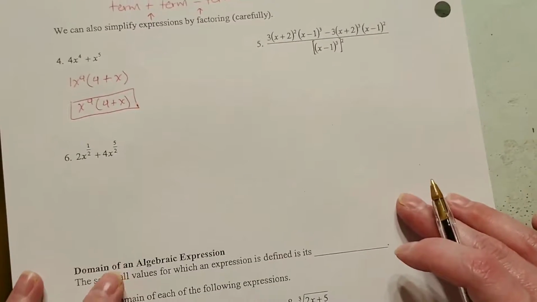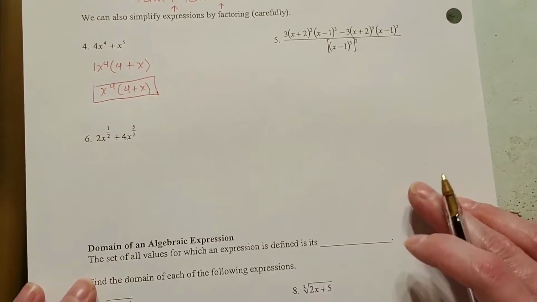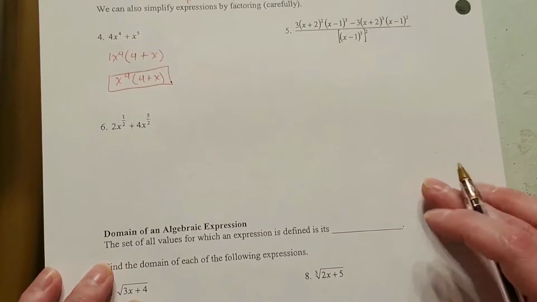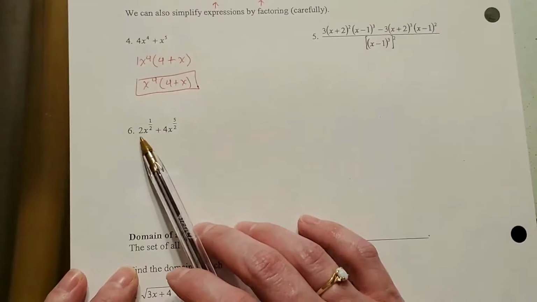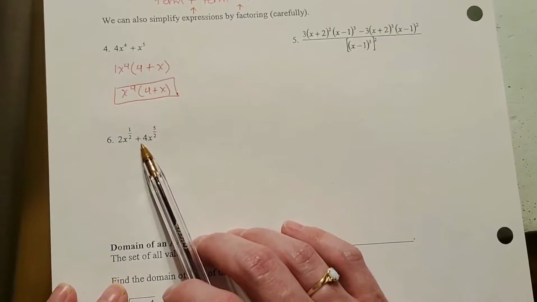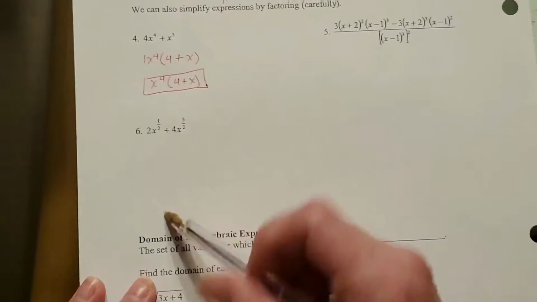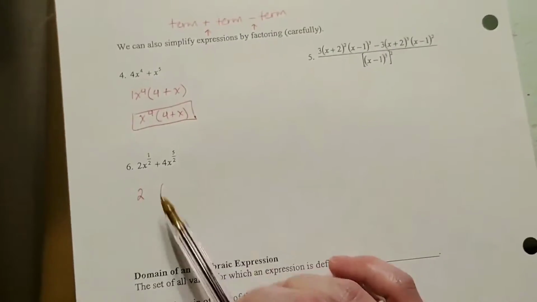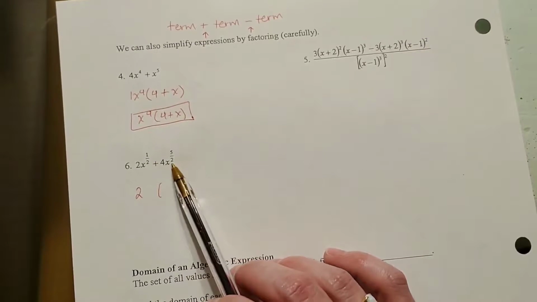Let's go ahead and do 6 first. On number 6, you have 2x to the 1/2 plus 4x to the 5/2. Okay. So again, if you start by thinking about your numbers, you have a 2 and a 4 for your coefficients. The biggest number you can factor out of both of those is going to be the 2. So we know we're going to factor 2 out. Then you have to think about your exponents.